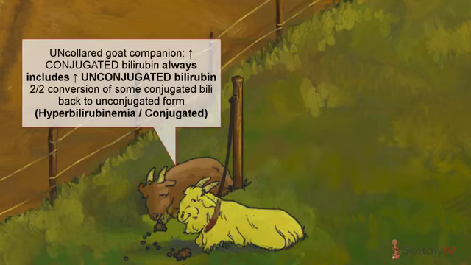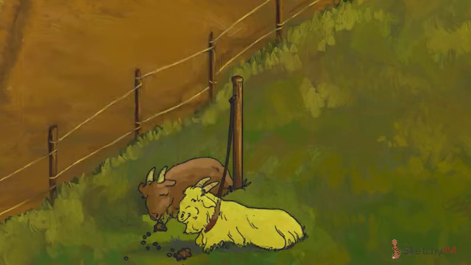For one, buildup of conjugated bilirubin within the hepatocyte actually leads to reversal of the glucuronidation reaction. So some of that conjugated bilirubin is converted back into the unconjugated form. In addition, intestinal bacteria also convert conjugated bilirubin back to the unconjugated form, which is then reabsorbed back into the bloodstream. So keep in mind that the term conjugated hyperbilirubinemia always refers to the elevation of both fractions.